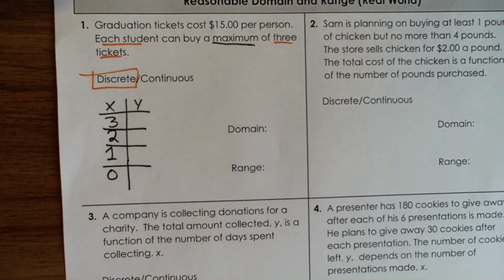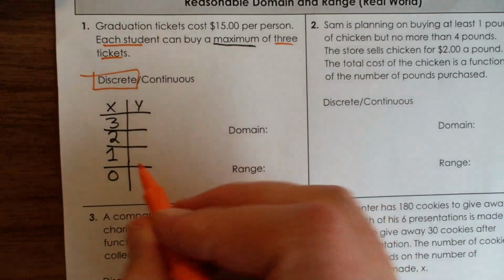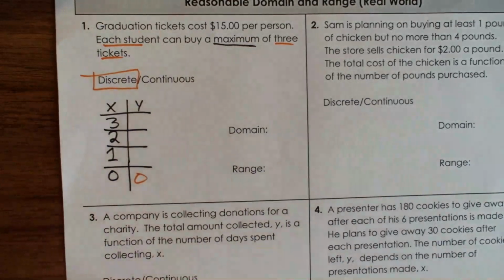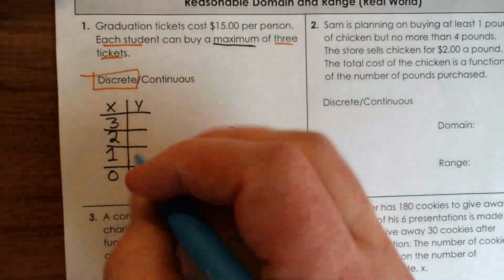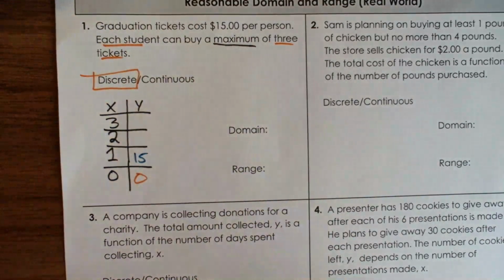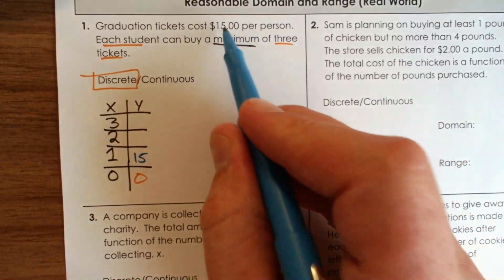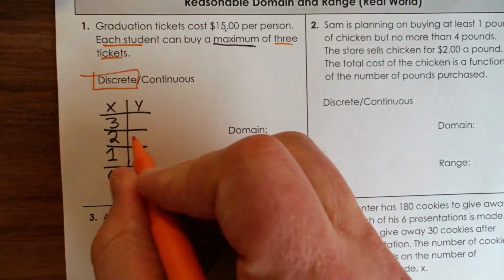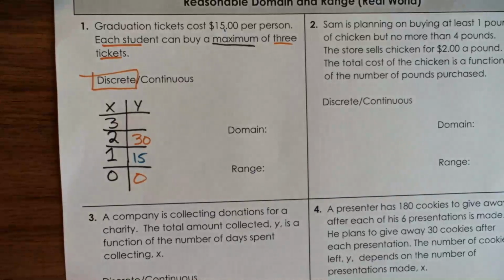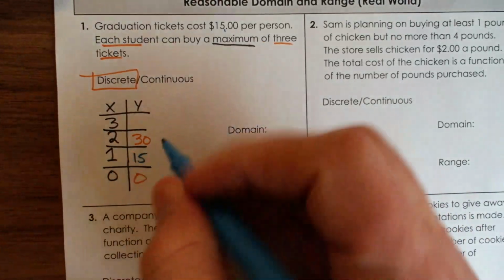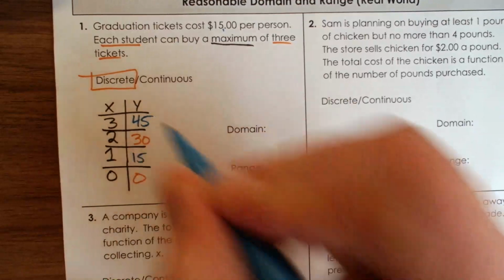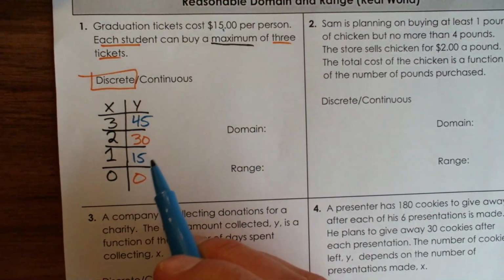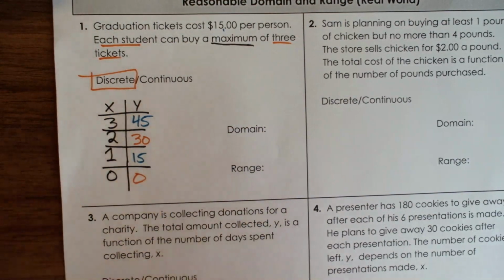So if they bought no tickets, that means they spent $0. If they bought 1 ticket, they spent $15 because each ticket costs $15. If they bought 2 tickets, that would be $30 because 15 plus 15. And if they bought 3 tickets, that would be $45 because 15 plus 15 plus another 15.